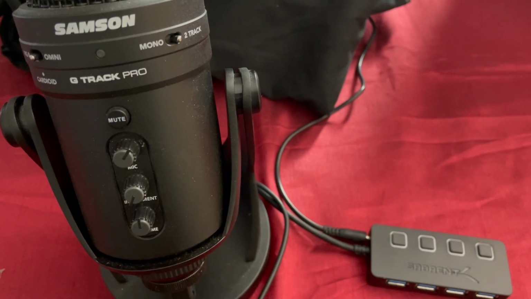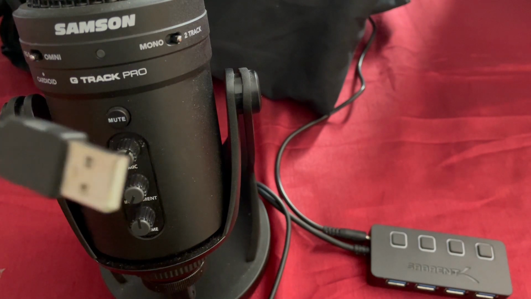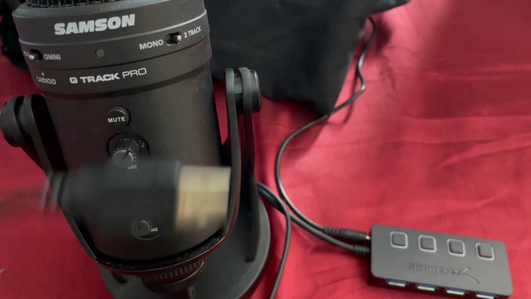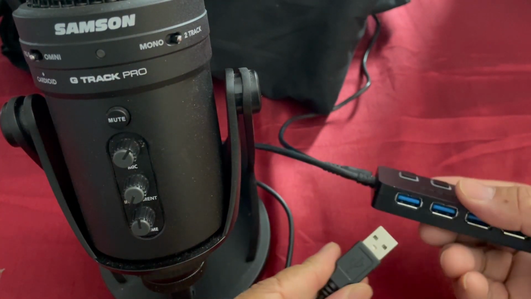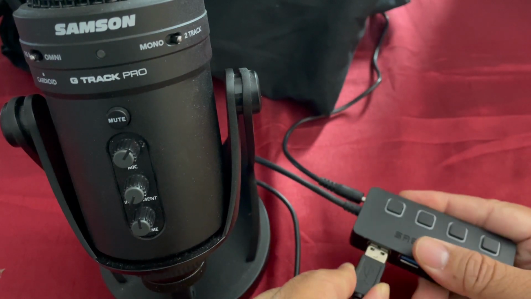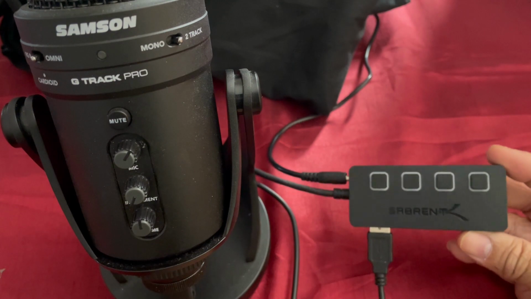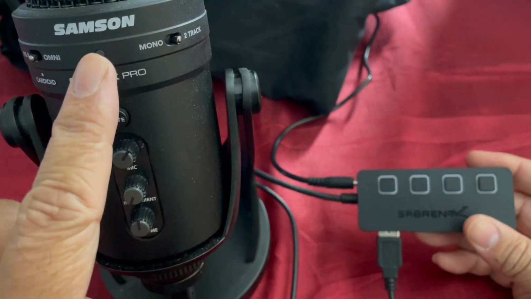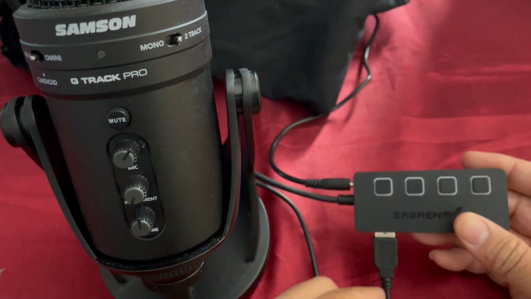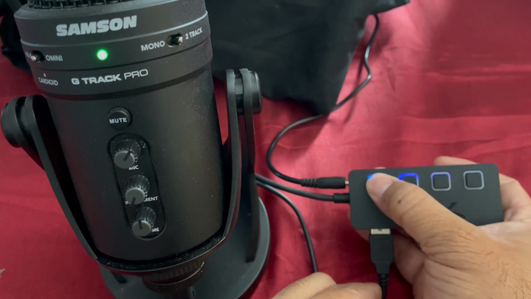Here's your microphone. Here's the USB that comes directly from the microphone. You plug it into your hub, and as you can see, the power light indicator is not on yet until you power it on.